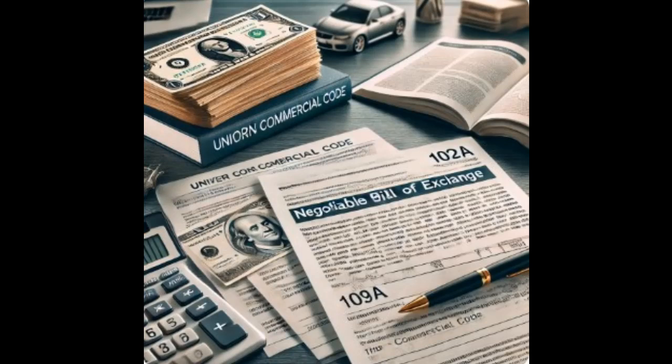Parties involved. The parties involved in a bill of exchange transaction are the drawer, the payee, and the drawee. The drawer is the person who creates the bill and instructs the drawee to pay the payee. The payee is the person who will receive the payment, and the drawee is the person who will pay the amount mentioned in the bill.